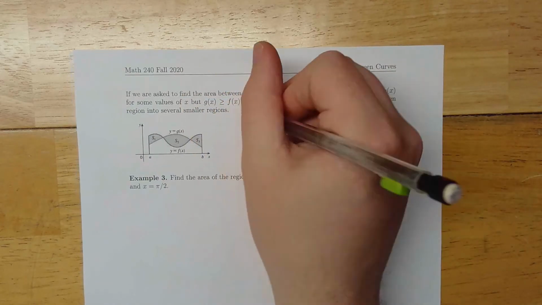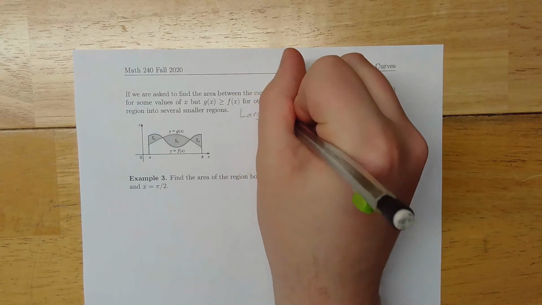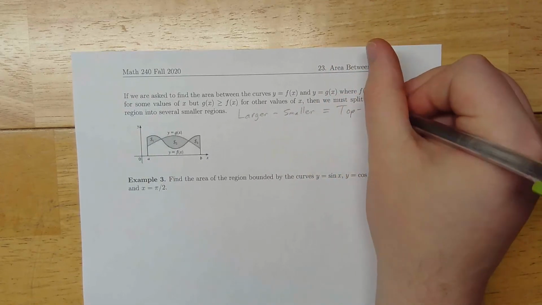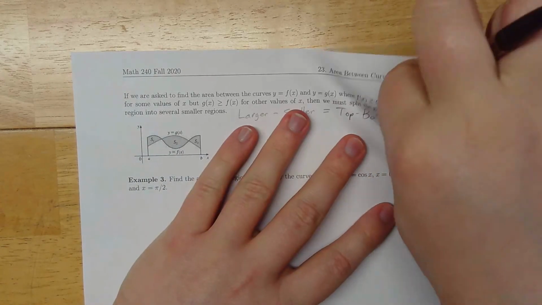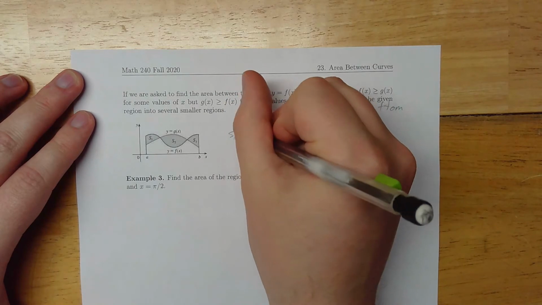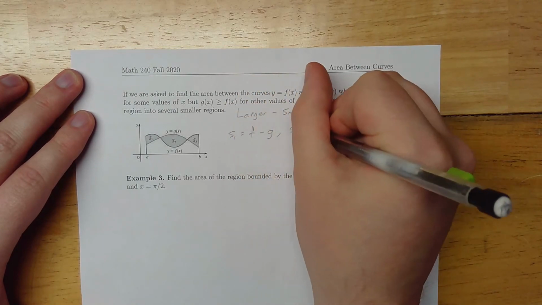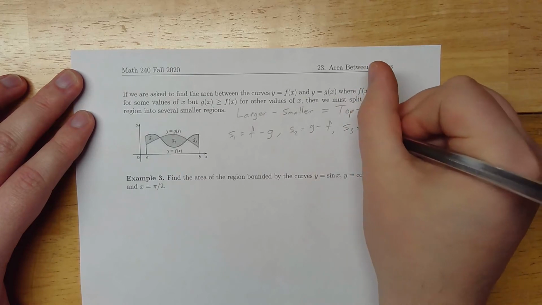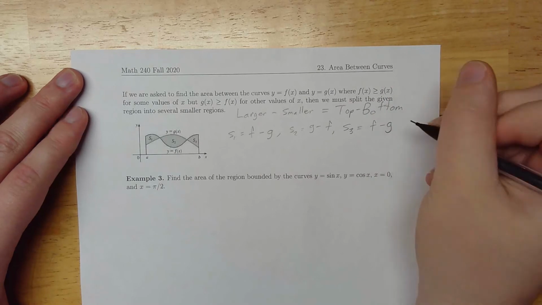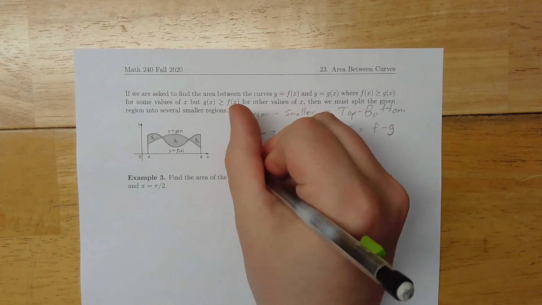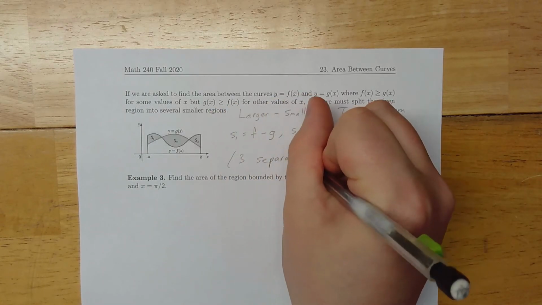So we always want larger minus smaller, or in other words, the top minus the bottom. And so for this first region, we would integrate with f minus g. The second region, we would integrate with g minus f. And the last region, we would go back to integrating with f minus g. And remember, we're allowed to break apart our interval and our integral in order to find the different pieces. So we have here 3 separate integrals.